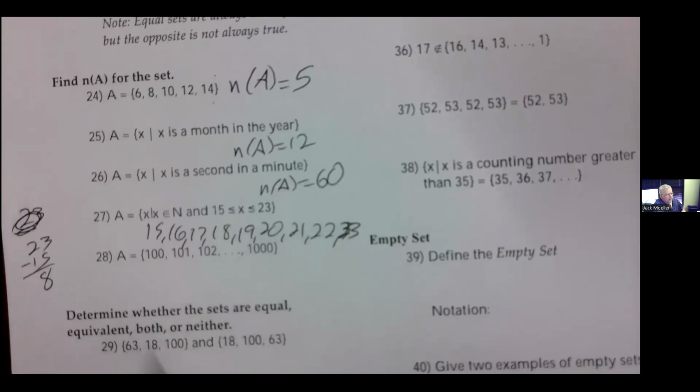It kind of shows it a little bit better on the next one. So if you look at 100, 101, 102, 103, 104, and so on, up to 1,000, how many elements are in that set?